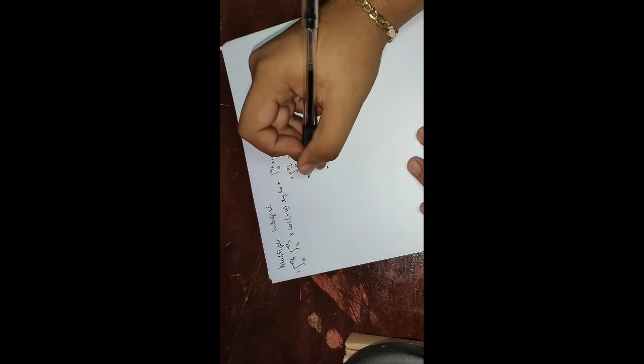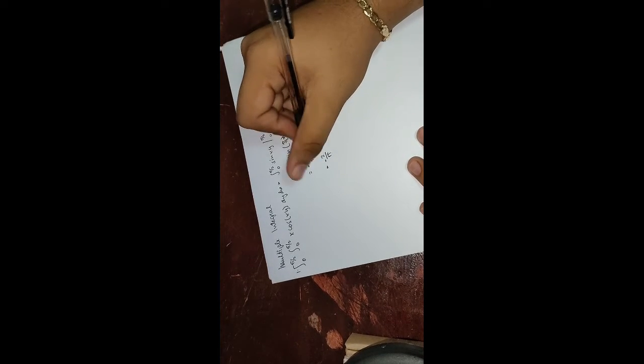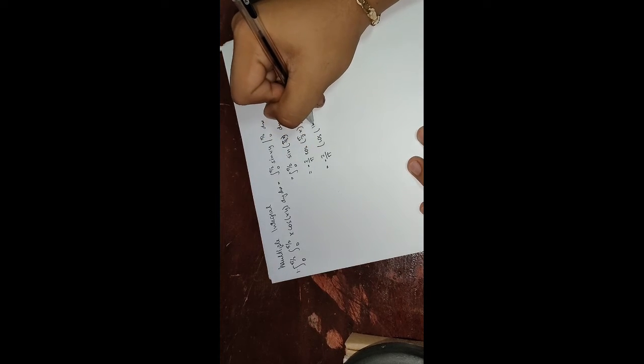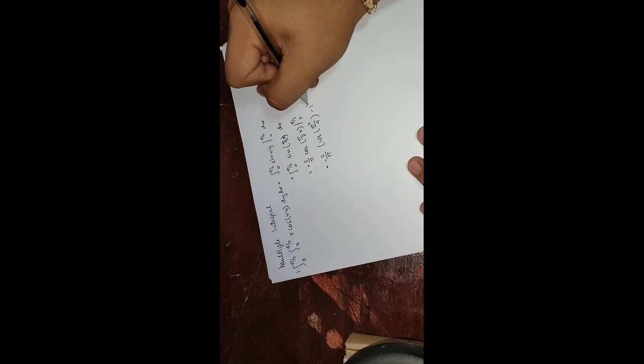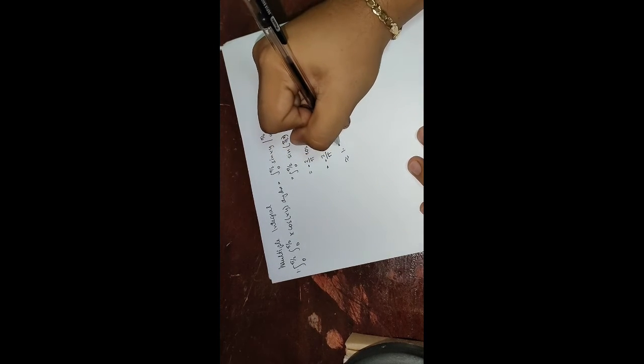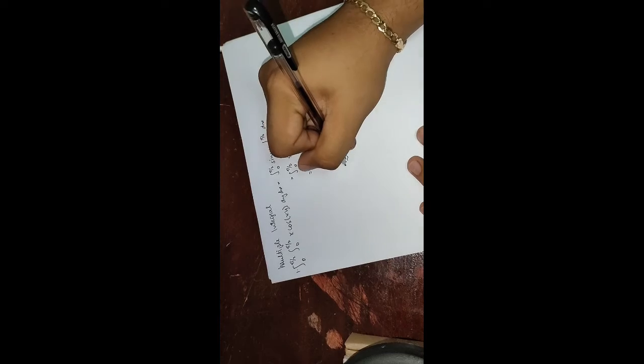Now negative 2 over pi times cosine of pi squared over 4, minus negative 1, is equal to 1.134. That's our final answer for the example number 1.